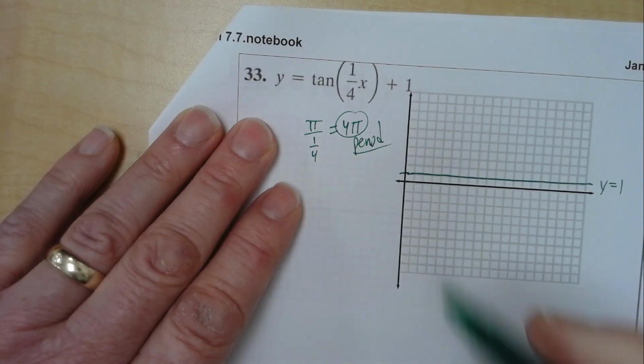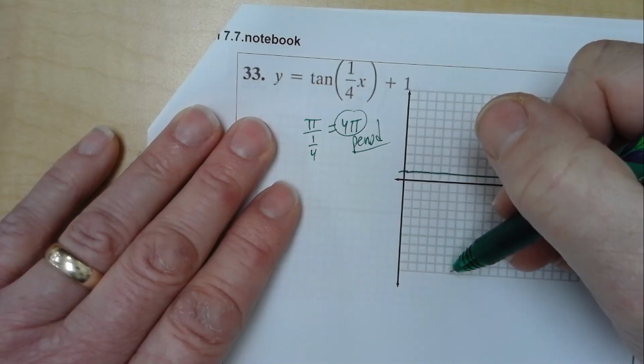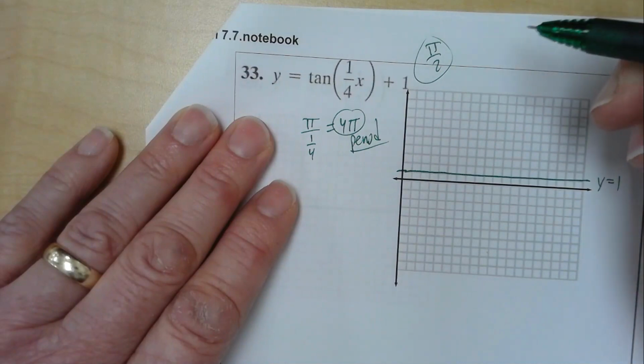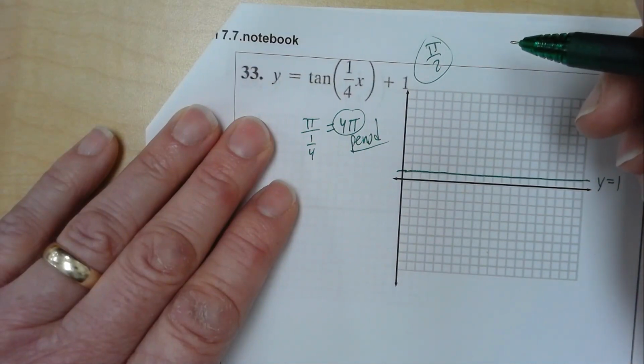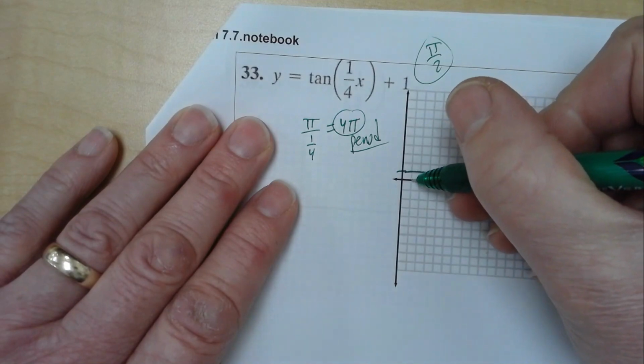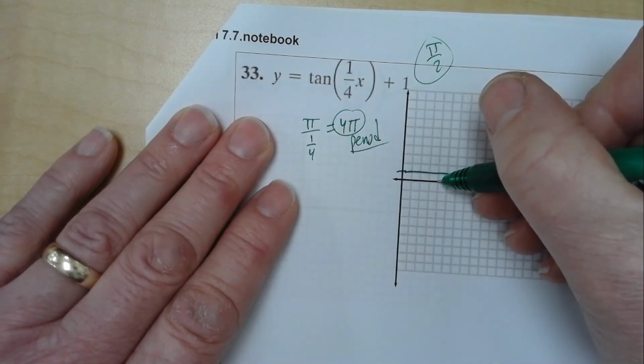So normally it blows up at pi over 2. So that's where it's going to blow up the first time. So I need to go over to 2 pi. I'm going to go over 1, 2, 3, 4.